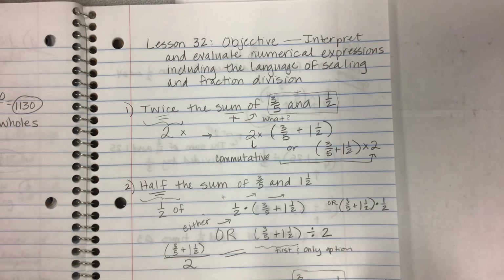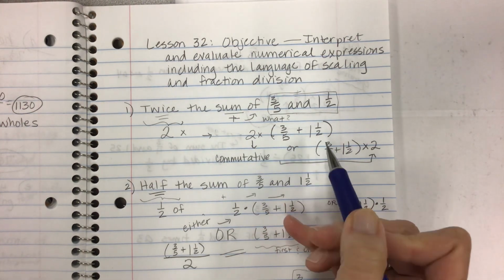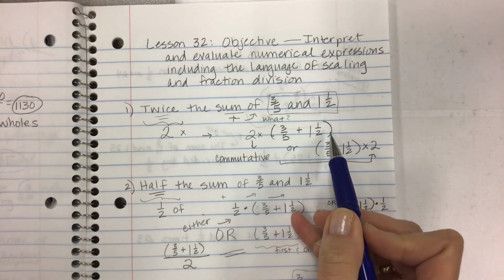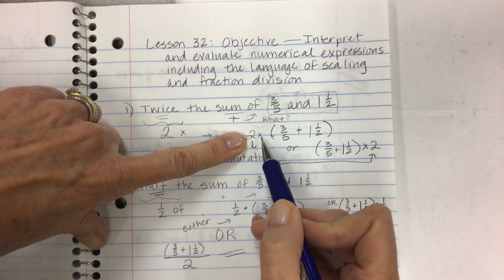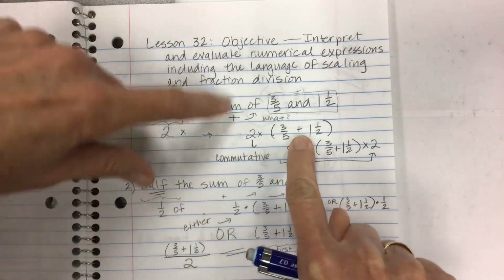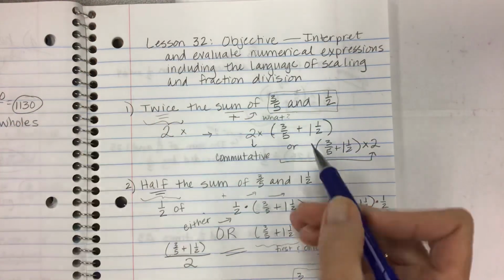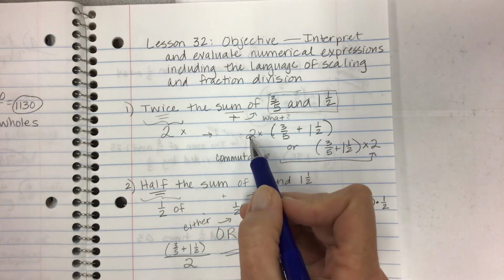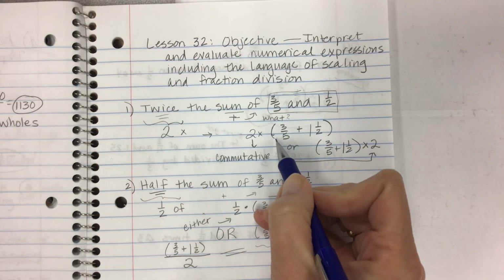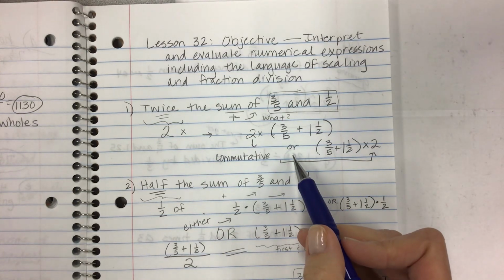Now, in the book, a lot of the time, if they have just a 2 times 3/5 plus 1.5, they may not put the parentheses in if they want you to multiply these first. But if you have to get the sum first, then you must put the parentheses in because the sum has to be calculated before you can multiply it by 2. And it's critical. And so there are rules that go with this. It's for PEMDAS. I'll show you that in a second just as a reminder.